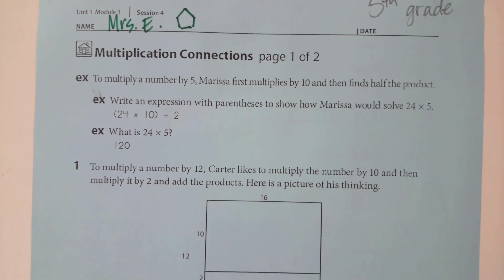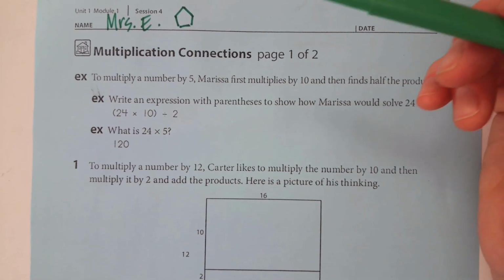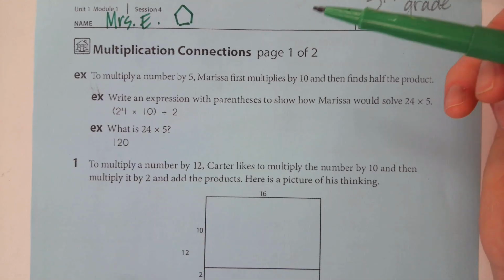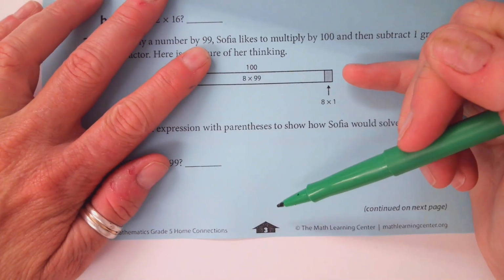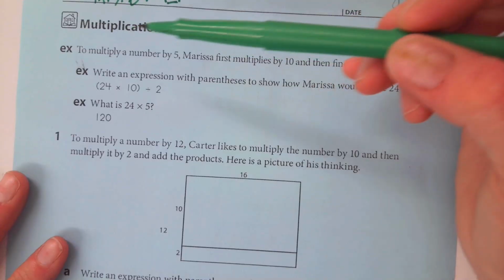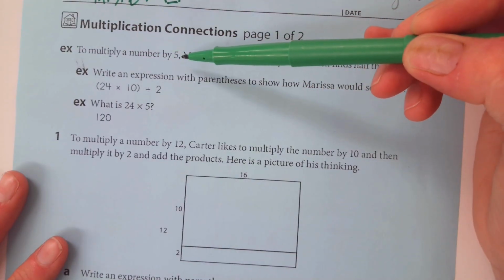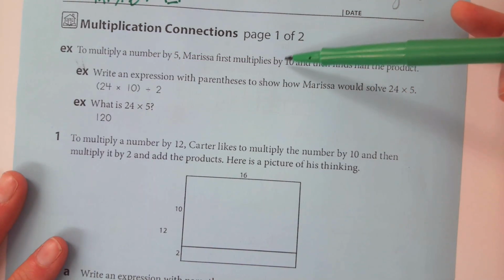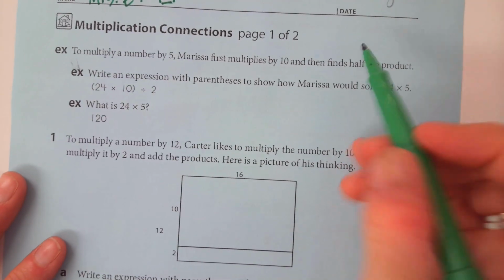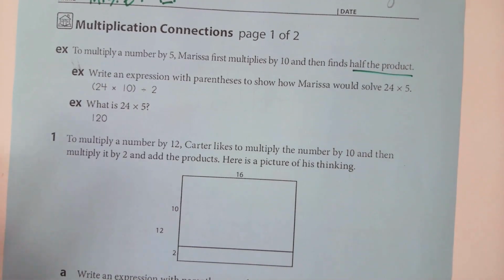Okay, friends, we have been doing a lot of multiplication in class, and we're going to be extending it into our fifth grade thinking. So here are our multiplication connections. This is page 3 on your blue paper. To multiply a number by 5, this friend Marissa first multiplied it by 10 and then found half of the product. So we've been using a lot of doubling and halving strategies. It looks like Marissa's using this also.